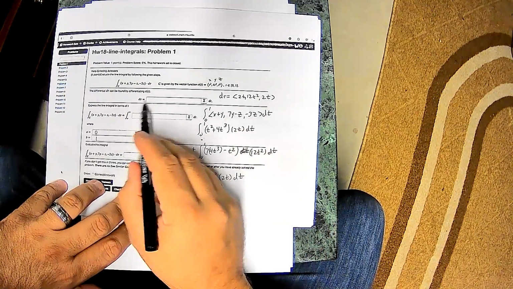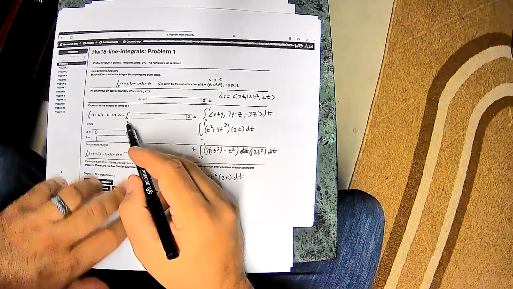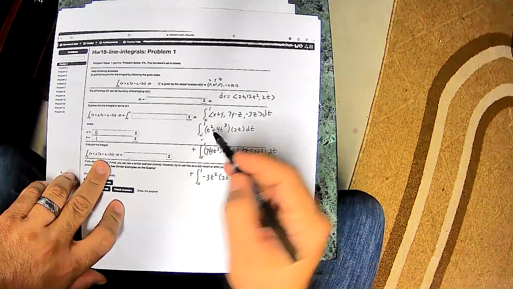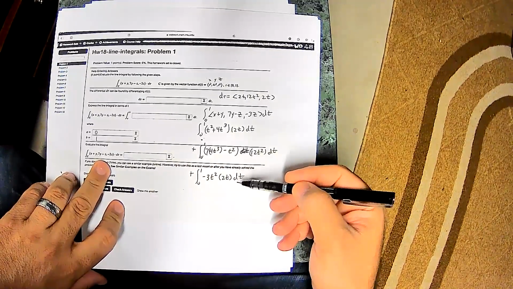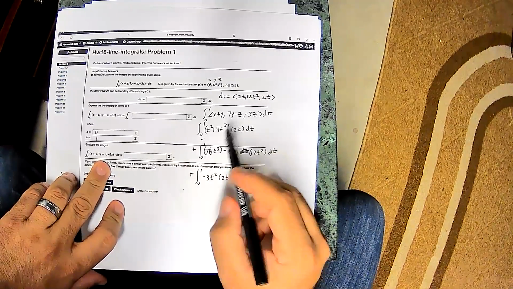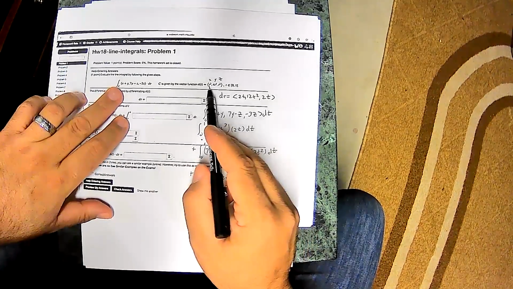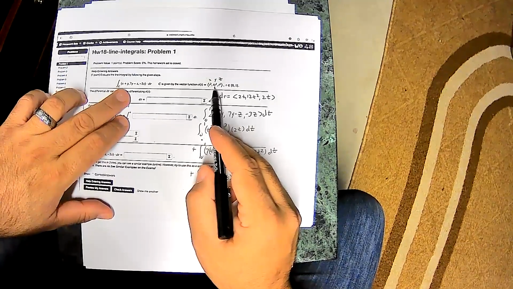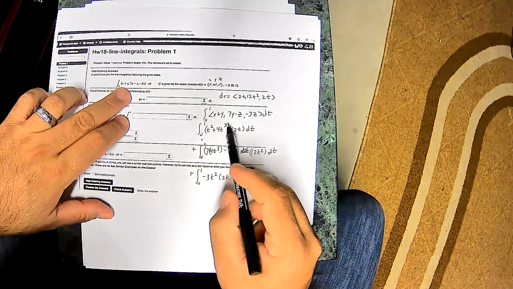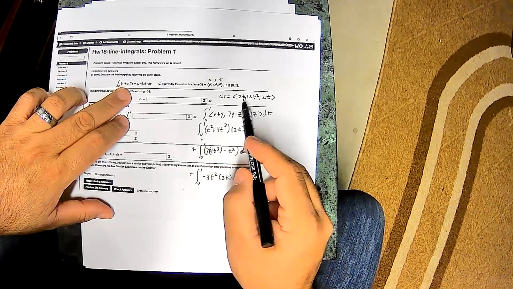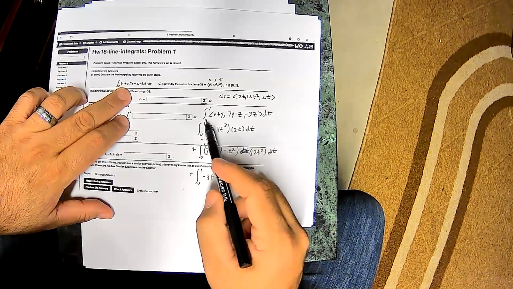And you have to do three different integrals. So you end up with your x, which is t squared, plus the y, which is 4t cubed, times your dx, which is 2t dt, from 0 to 1.